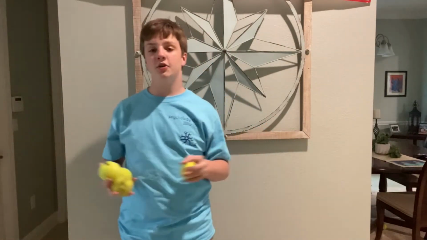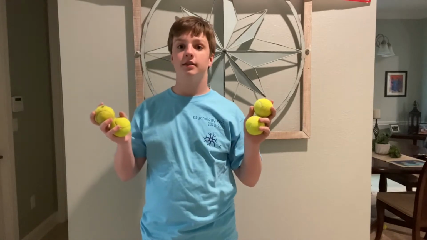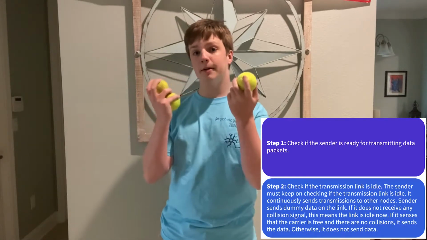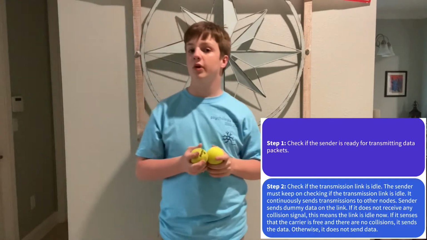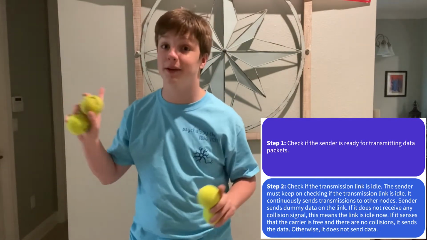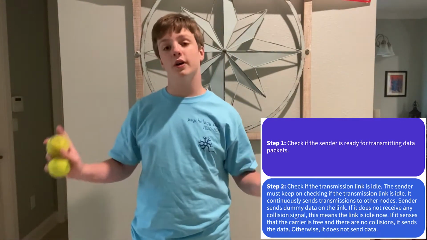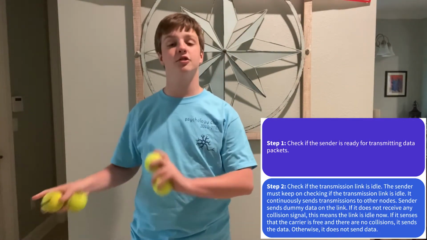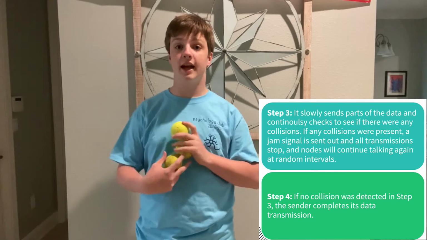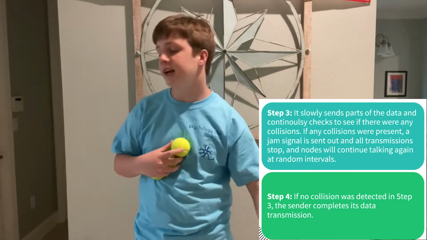Now, what we're going to do now is if something different happens and something not necessarily good. So we're first, again, we have our data. We're trying to send the data. So we're going to see if the medium is idle. Medium ain't idle. There's a lot of noise happening. So we're going to wait until the noise dies down to where we can send our data. Okay, so our medium has died down. We're now going to send a part of our data.